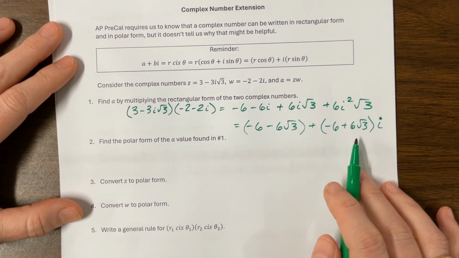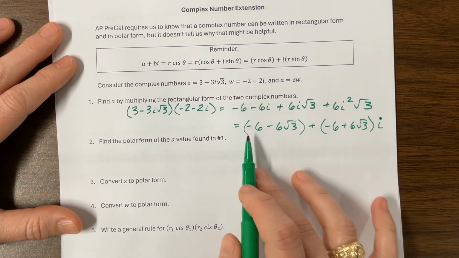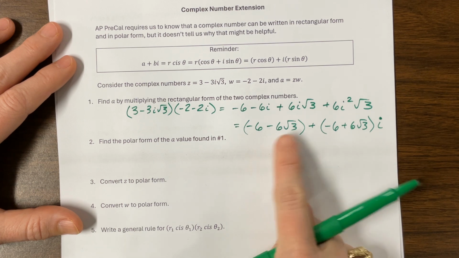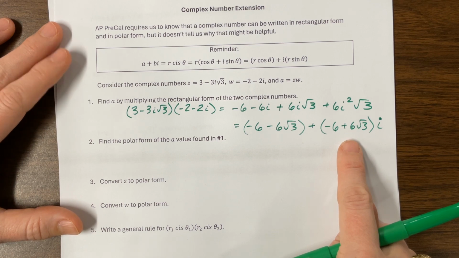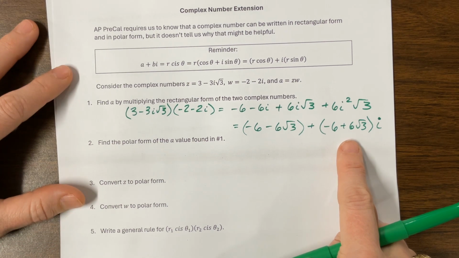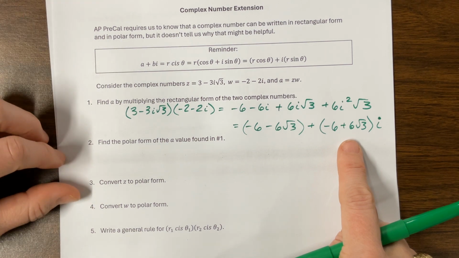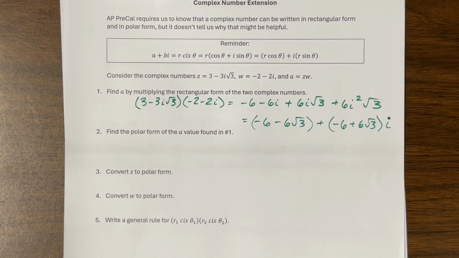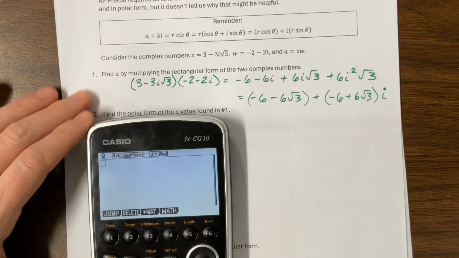Okay, so then I'm asking you to find the polar form of these things. Okay, what happens? So we have r is equal to the square root of this squared plus this squared. I didn't intend for it to be quite this gross. Let's see.